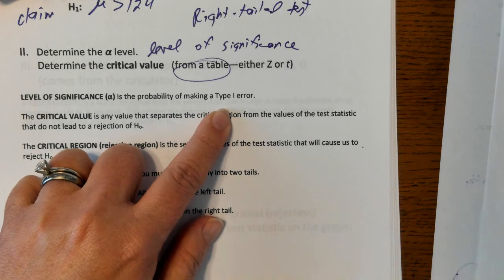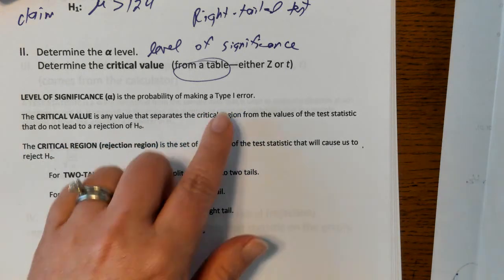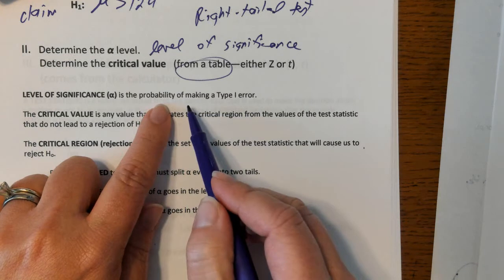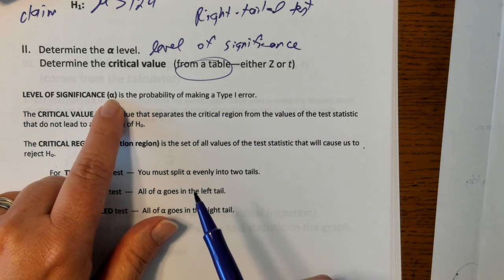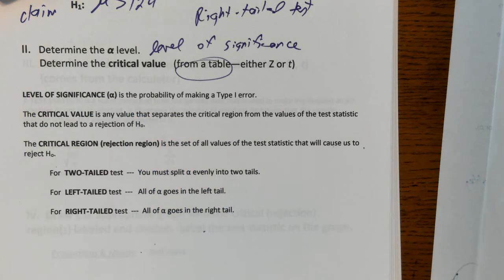Just so you know, that level of significance is the probability of making a type 1 error. There are two types of errors, type 1 and type 2. The probability of a type 1 error is going to be your alpha number. We'll talk more about what that means later.